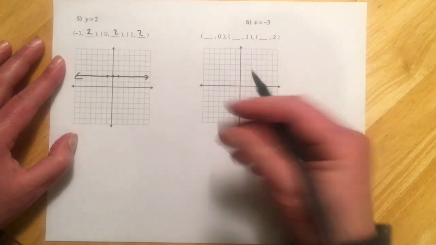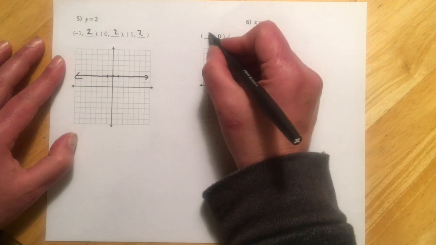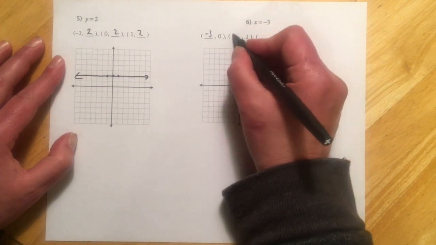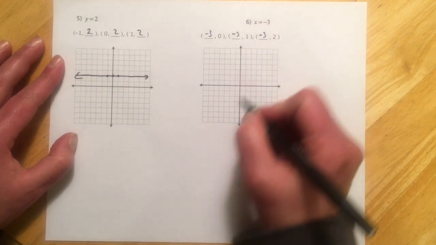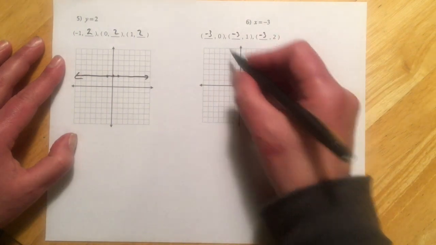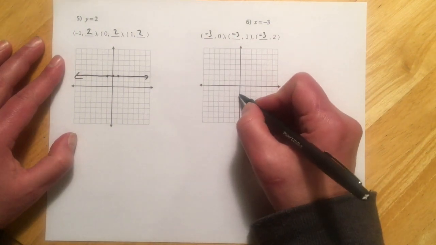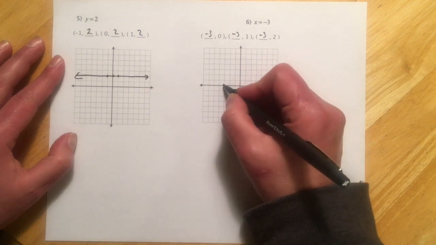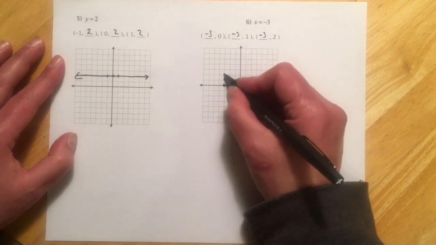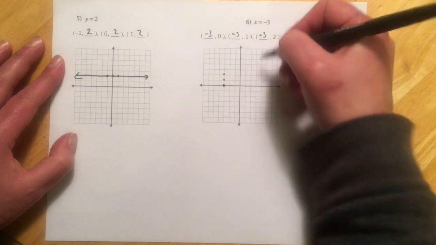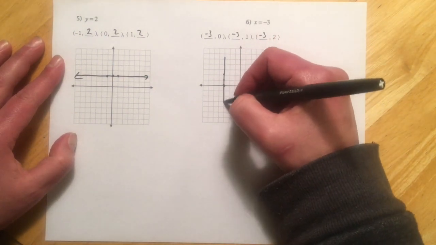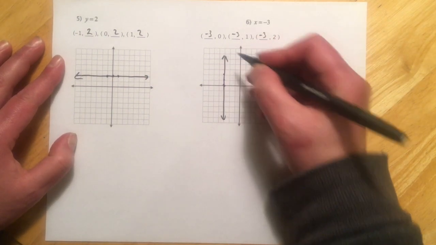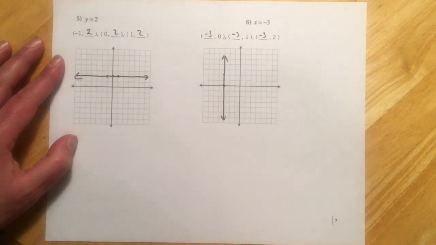So this is kind of the opposite, which is x is negative 3, so that just means it doesn't matter what y is, x is always going to be negative 3. So when x is negative 3, y could be 0. When x is negative 3, y could be 1, or 2. So you can see x equals gets us a vertical line. So again, those two are kind of counterintuitive, but that is what they do.